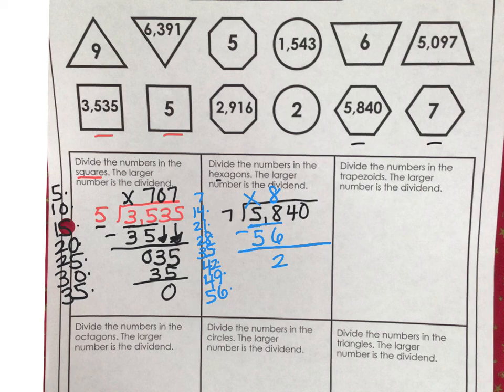And then I check, do I have a number to bring down? Only one number at a time. Bring that number down and I have 24. How many times does 7 fit into 24? Well, I can look up at my chart and I can see that 28 is too big. But 21, that works, doesn't it? So that's 3 7s, 1, 2, 3. And then 3 times 7 is 21. I'm ready to subtract. 24 take away 21 is 3.